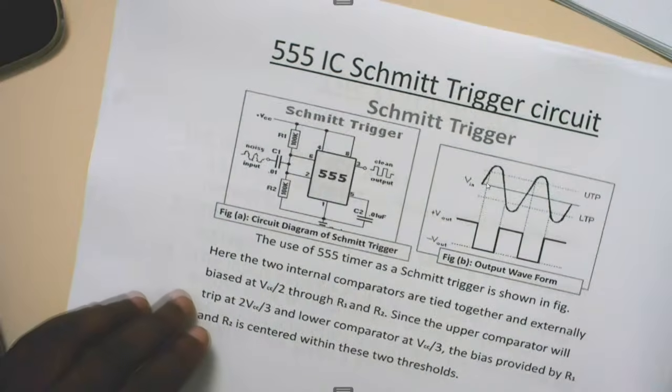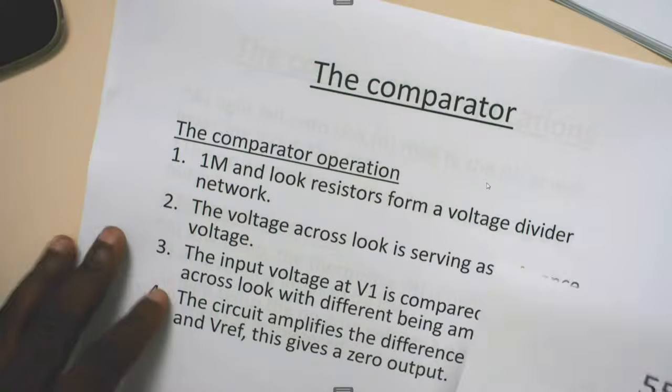Okay, this is not that important. Let us go to the comparator.